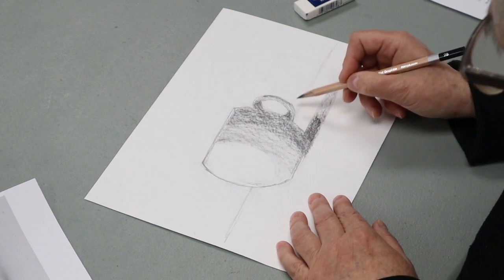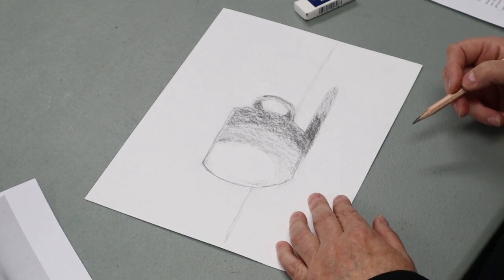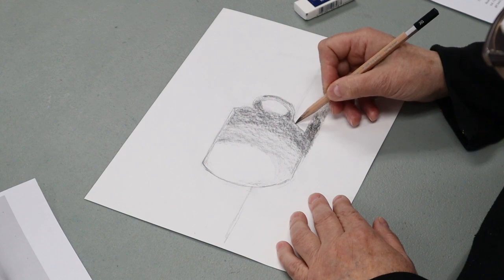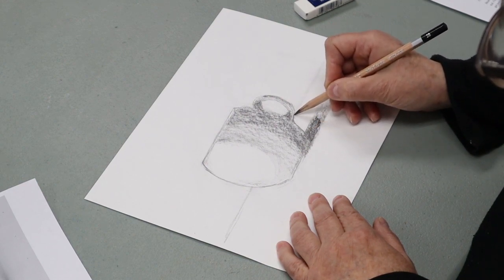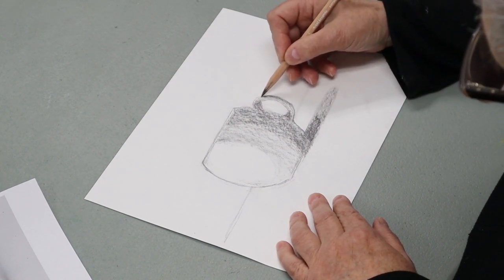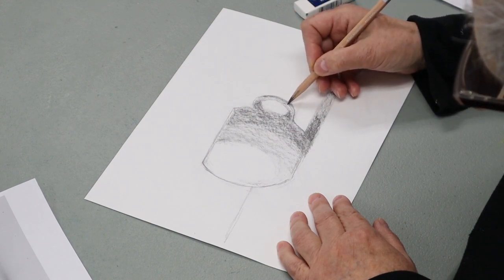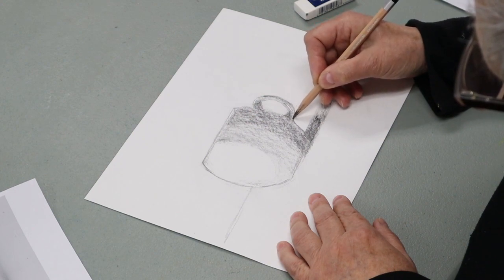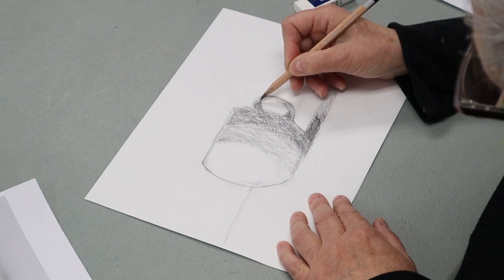Now I'm going to stop and take another look at my cup and see where I can make it a little bit neater. So I'll go around the outline a little bit, maybe soften this area here so that the line doesn't show as much. Add a bit more shadows.